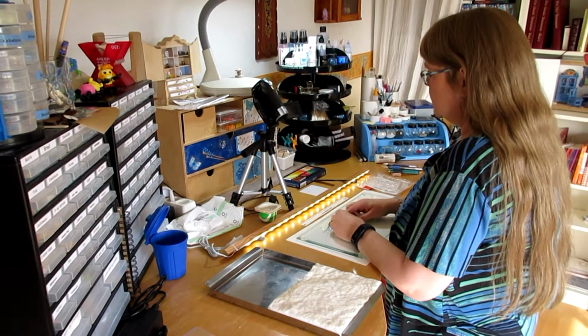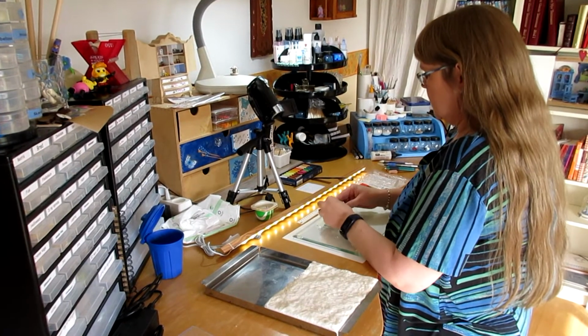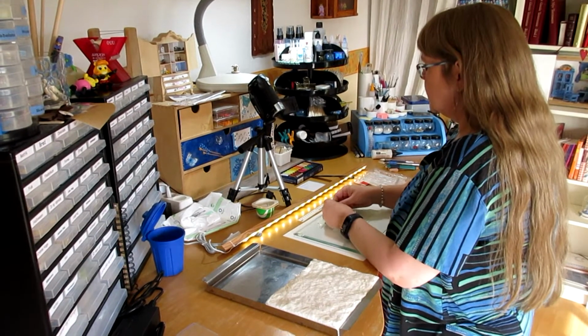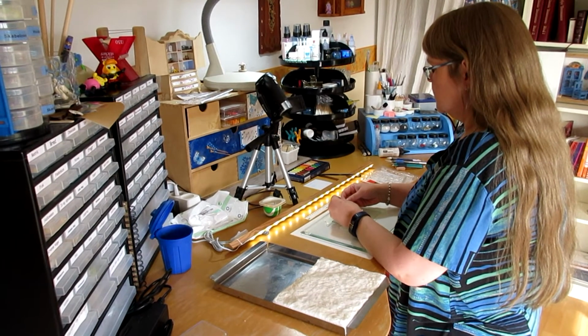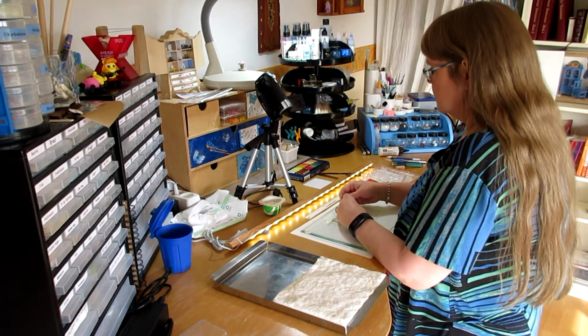So when I have done this and baked it, then I'm going to make a mold with my mold putty, and I did that. So I have that right here. I can use that for my project going on from here.